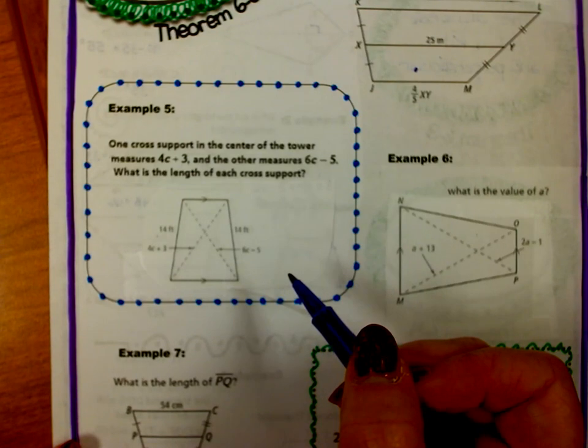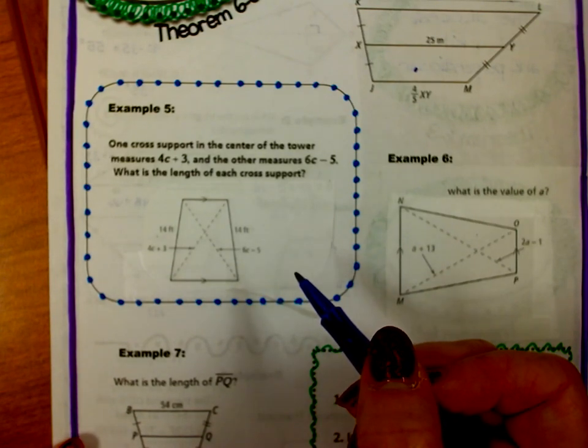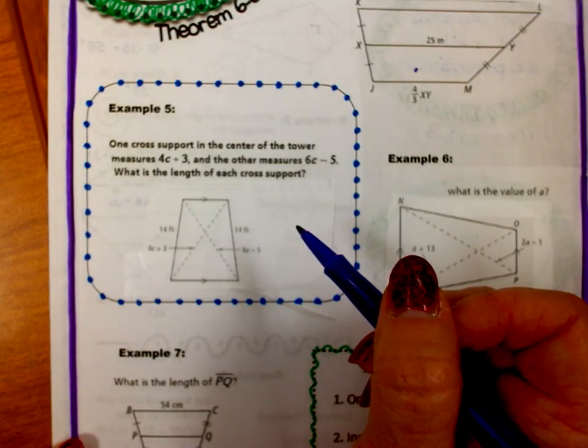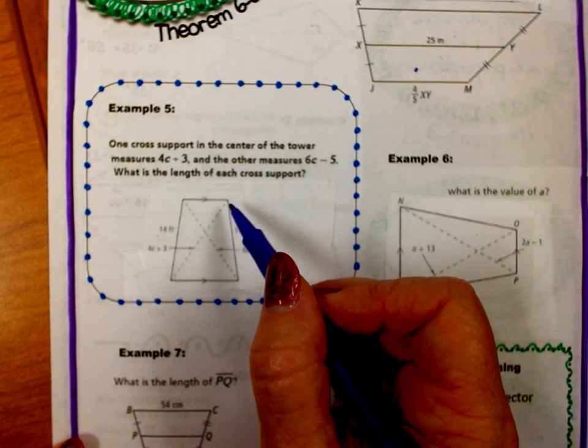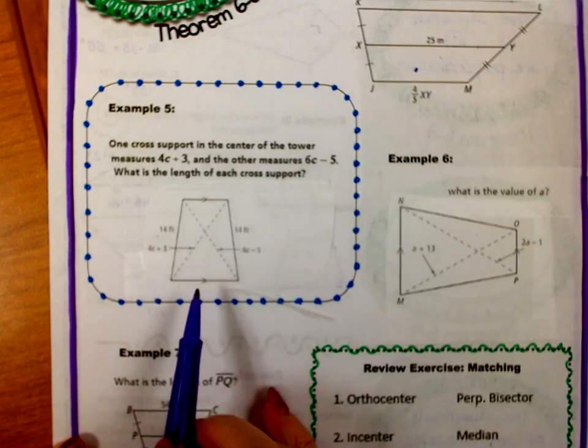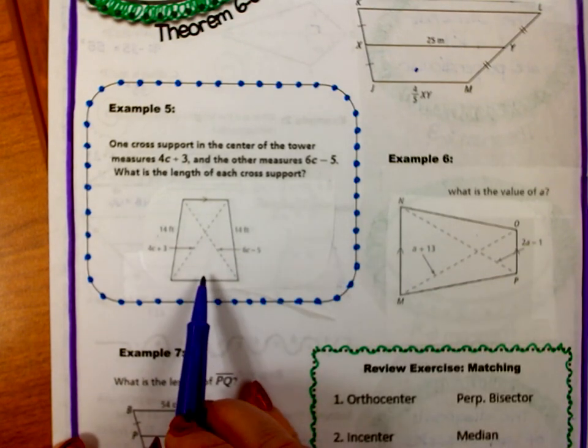In example 5, we're going to use theorem 6.5 that says that the diagonals are congruent. So what I want you to do is to pause the video, set up an equation that uses that property of diagonals in an isosceles trapezoid, and solve for c. Then continue the video and check your answer.